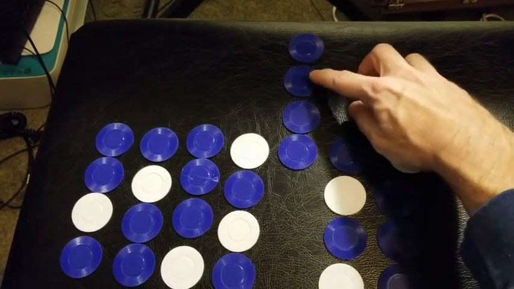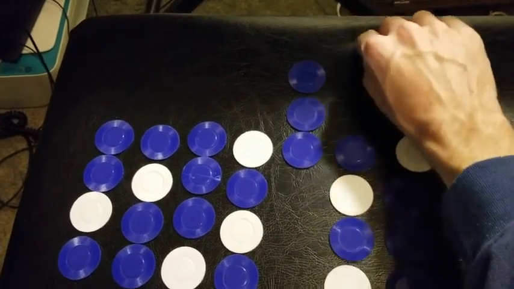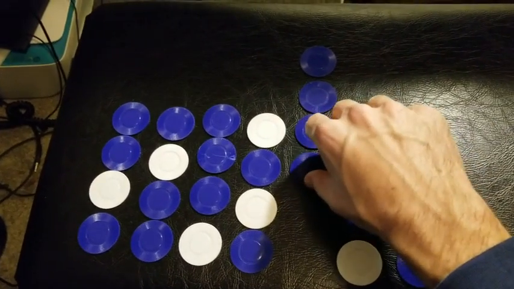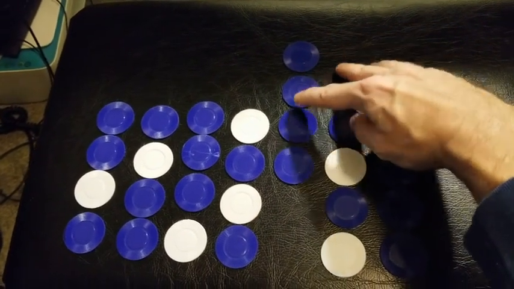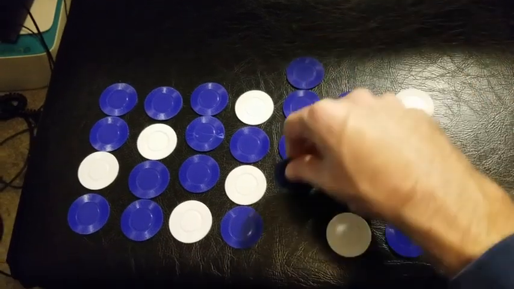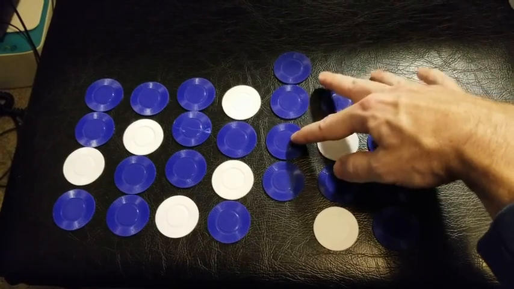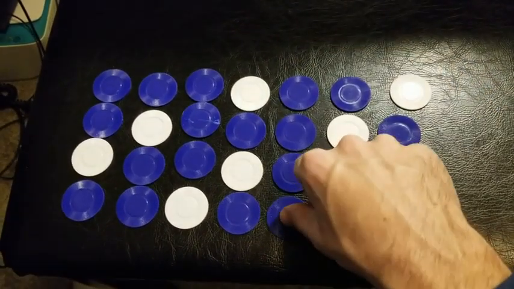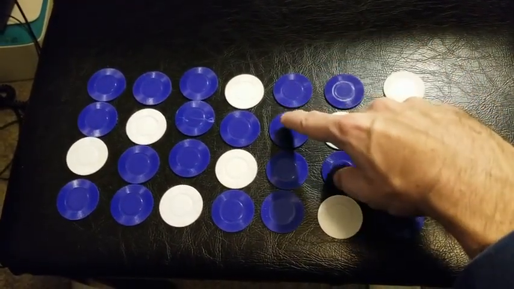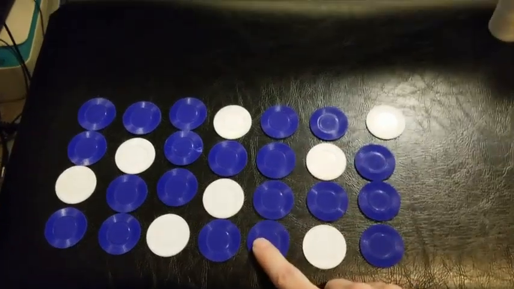Coming down as B flat, G flat, E flat, D flat, G flat, E flat, D flat, B flat, E flat, D flat, B flat, G flat, and D flat, B flat, G flat, and E flat.